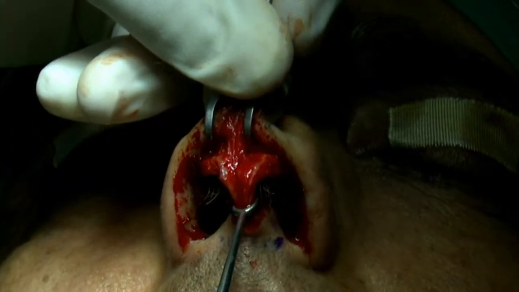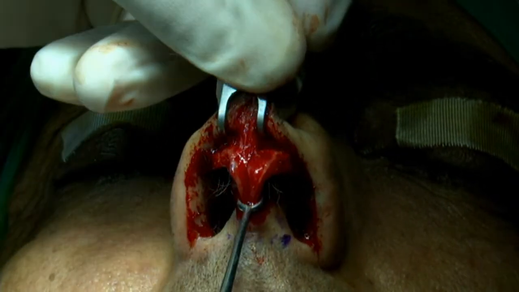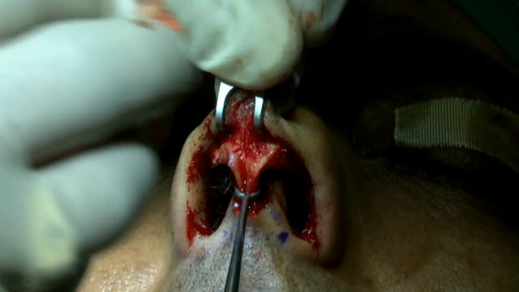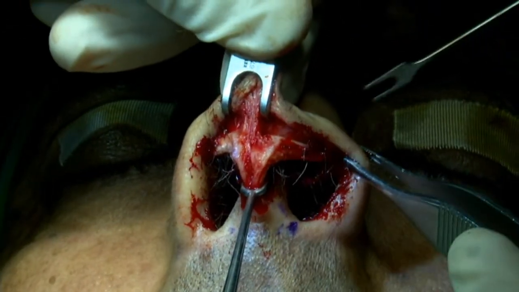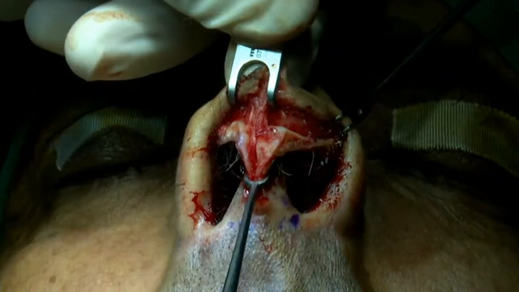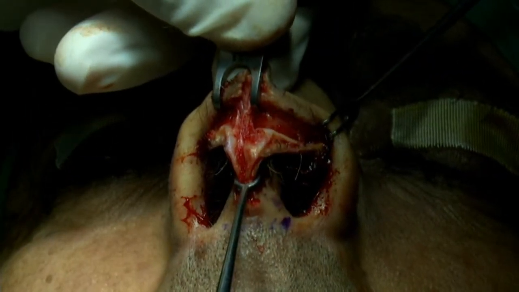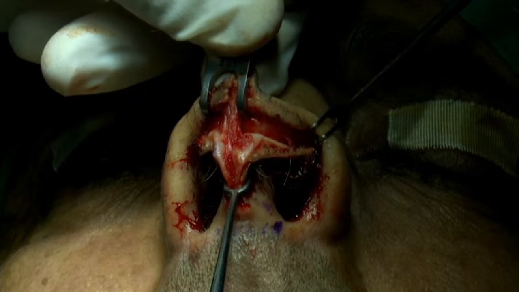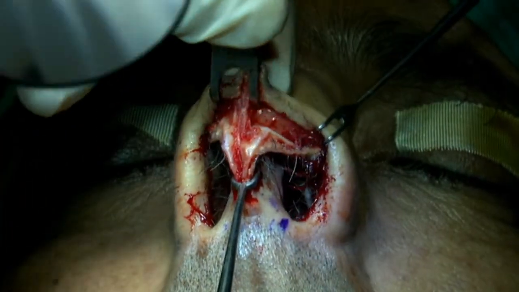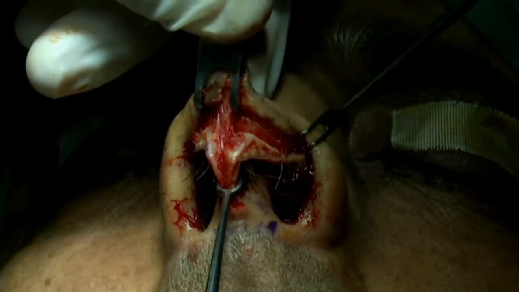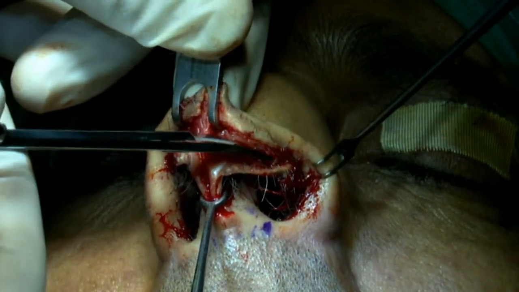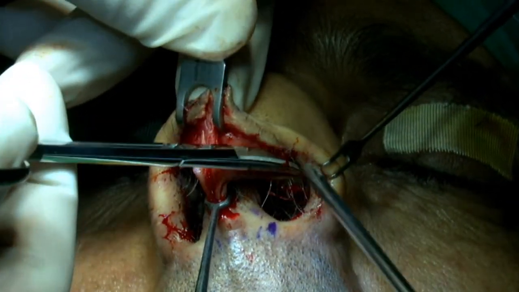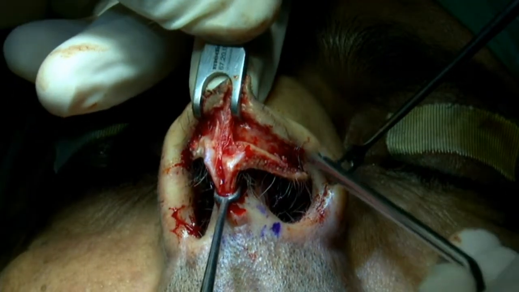You hold this one, and the other, wide double prong retractor, place like this. So this is the classical 3-point traction technique. Got it? We need a little bit more exposure on that side.